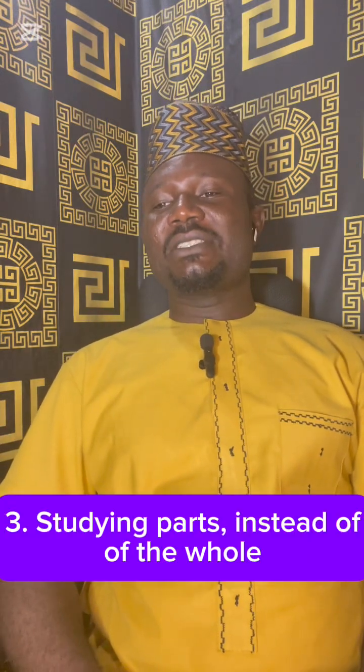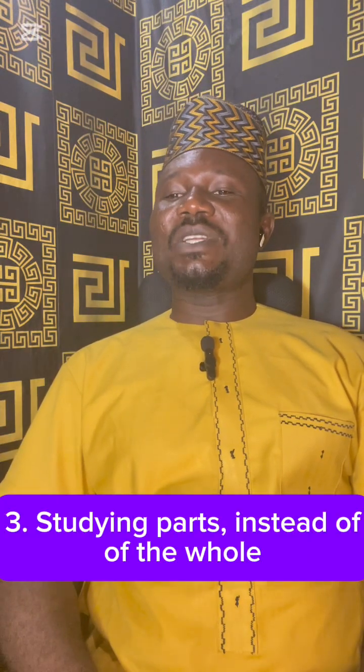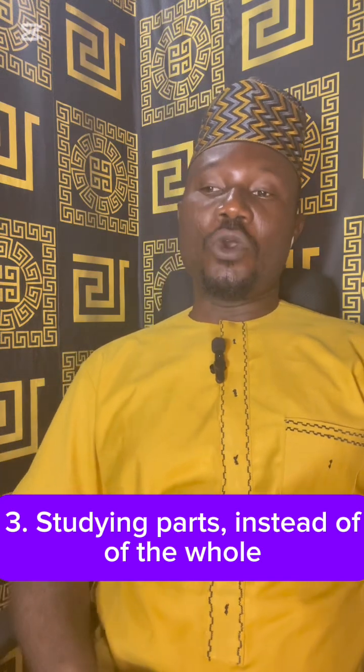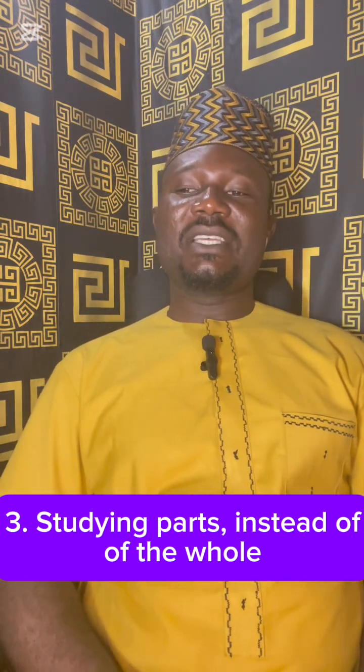The third limitation is that microeconomics is concerned with the study of parts and neglects the whole. It deals with economic indices in isolation without taking into account the impact of other indicators. By implication, microeconomics ends up presenting an imperfect and imprecise picture of the economy. What do we mean by this?